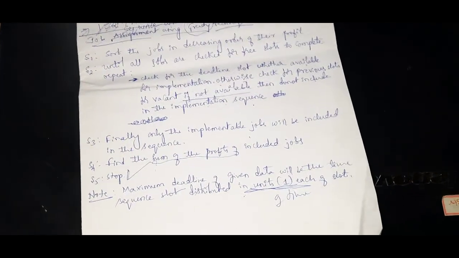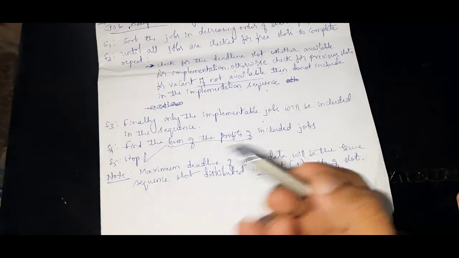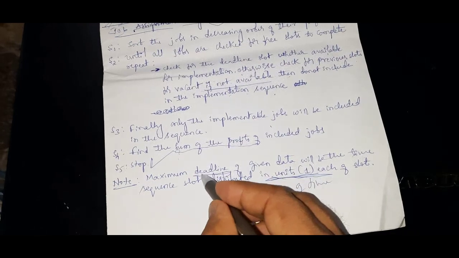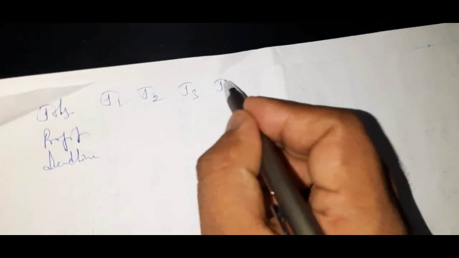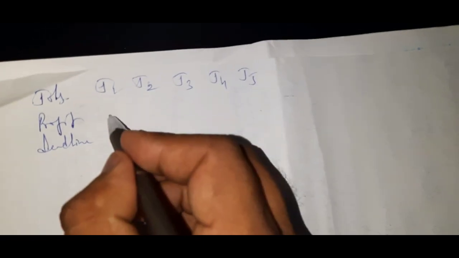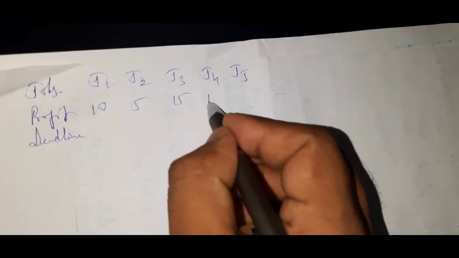Okay, and another thing is, what is the deadline for a job? It means the maximum time. The highest deadline given among all the jobs will be the maximum deadline. These are the two assumptions I'm going to make. Okay, so to understand this more, let's consider an example, where I'm going to have jobs, profit and deadline. Jobs are J1, J2, J3, J4 and J5. Profits are 10, 5, 15, 18 and 20. Deadlines are 2, 2, 1, 3 and 2.